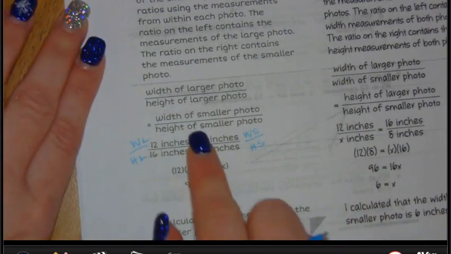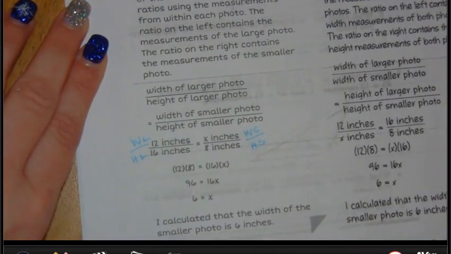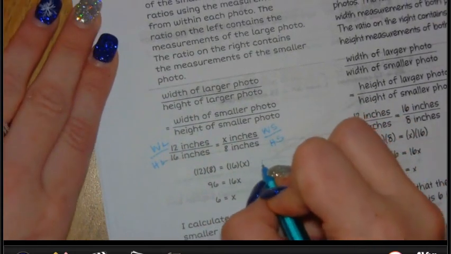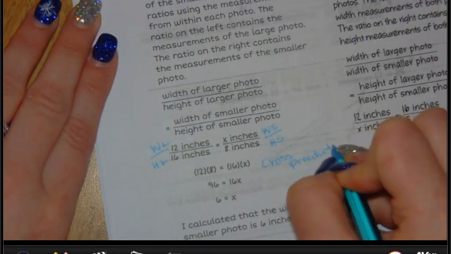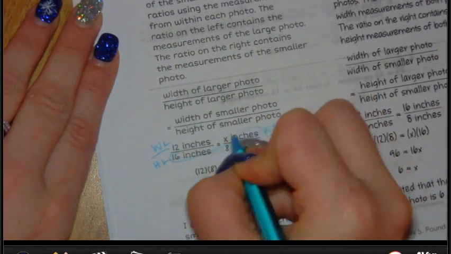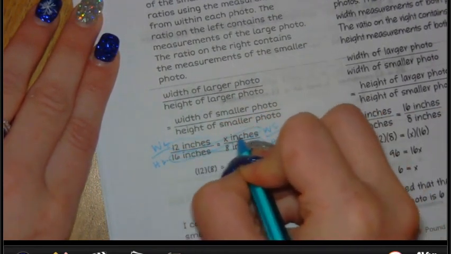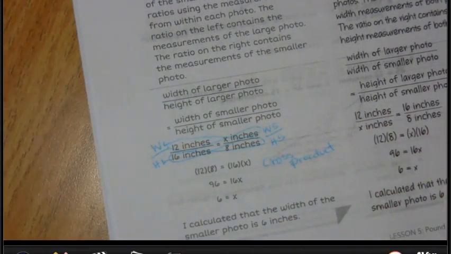And what method did he use in order to help him solve this problem? He used cross product. Do you guys remember cross product, where we created our little butterfly method right here, 12 times 8 and then 16 times x, and he solved it to get x is equal to 6.